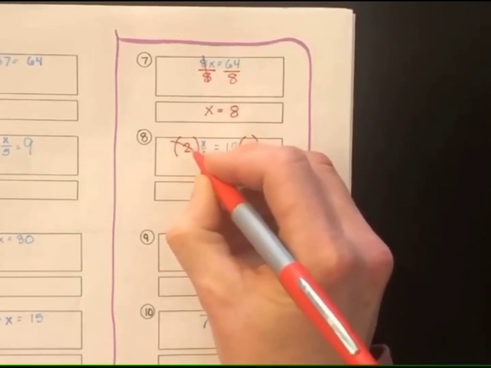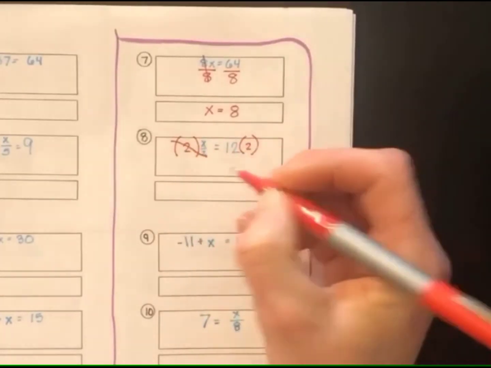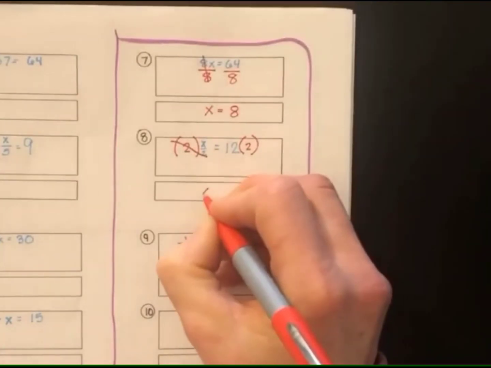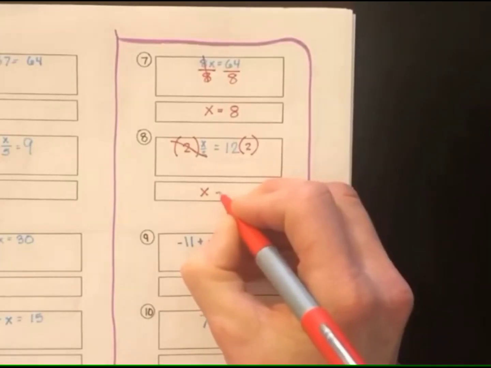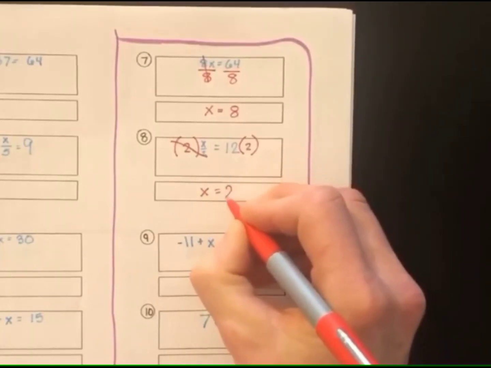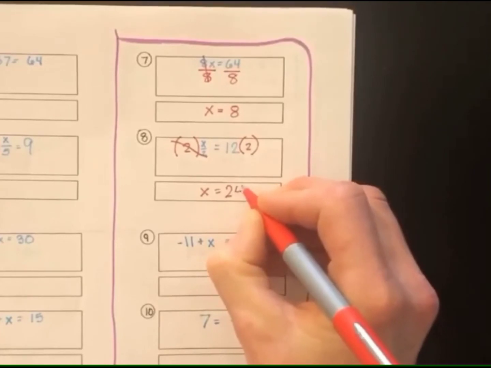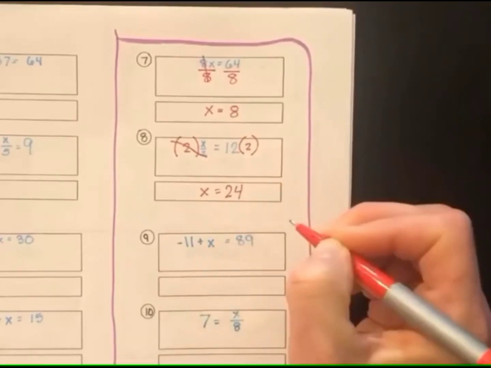When we do that, the 2's cancel out and we're left with x on the left side equals 12 times 2, which makes 24. The answer for number 8 is x equals 24.